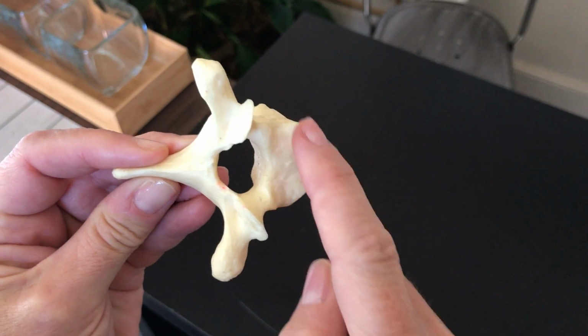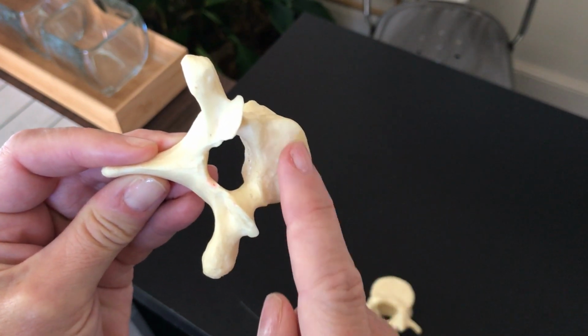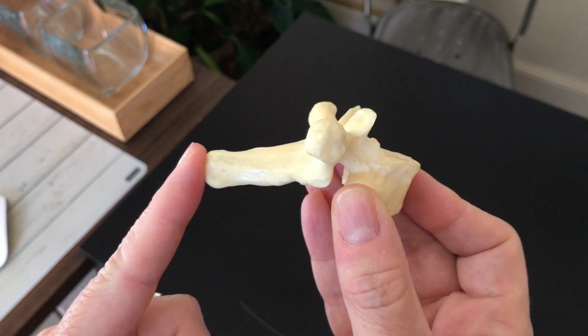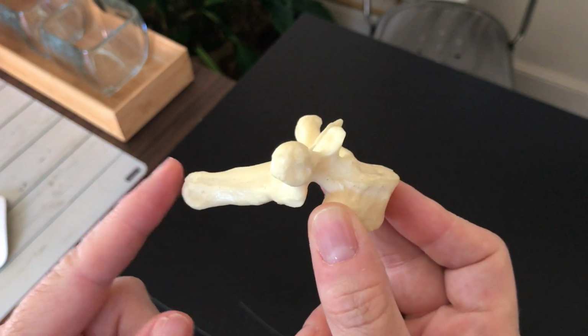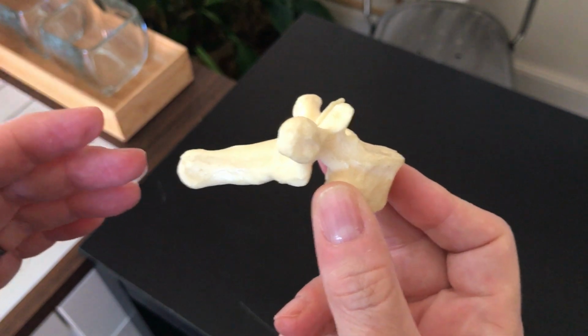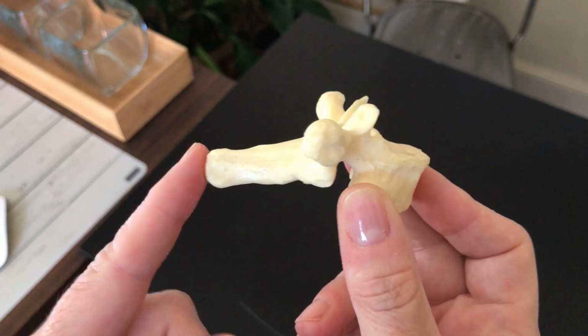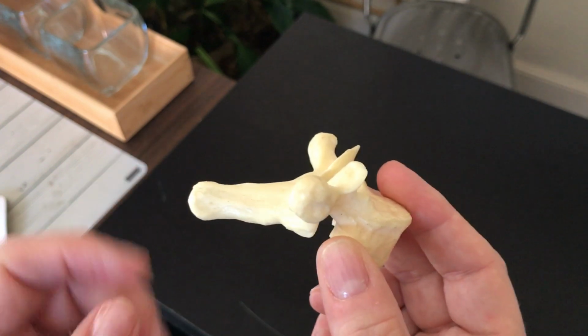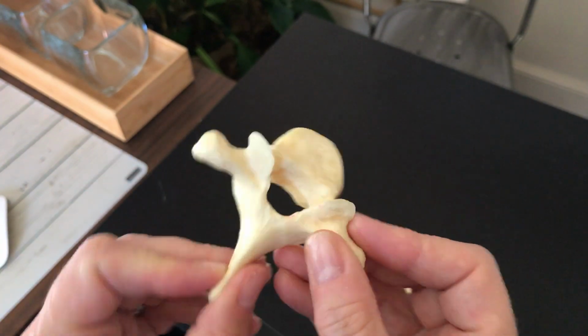This is the vertebral body, and this is going to be the anterior structure. This is the spinous process, and this is going to be a posterior structure. So this sticks out towards the back. In fact, if you feel up your spine, you're going to feel these spinous processes sticking out in the back, and that's what you're feeling there. So this is thoracic vertebrae.